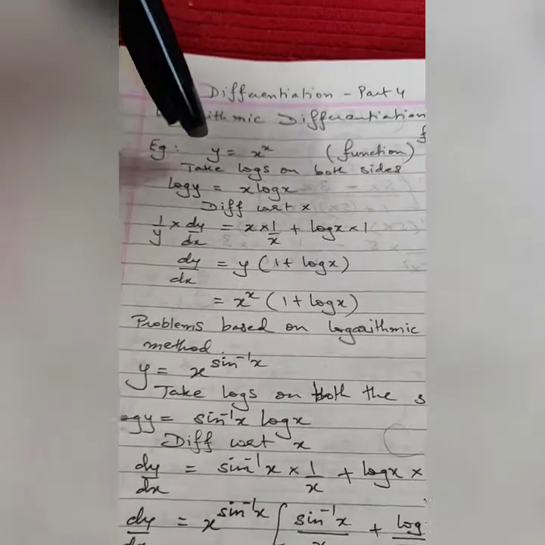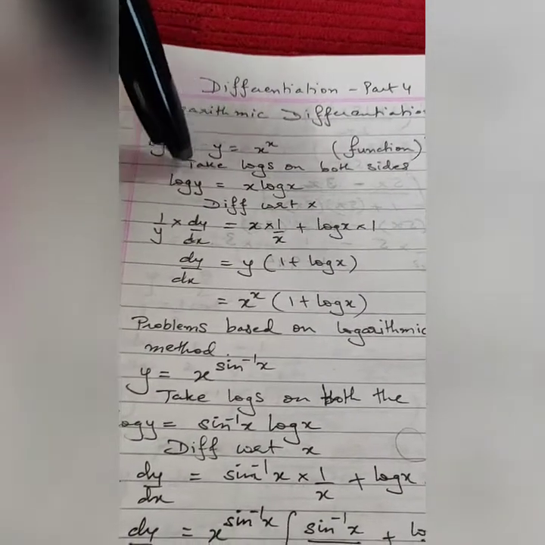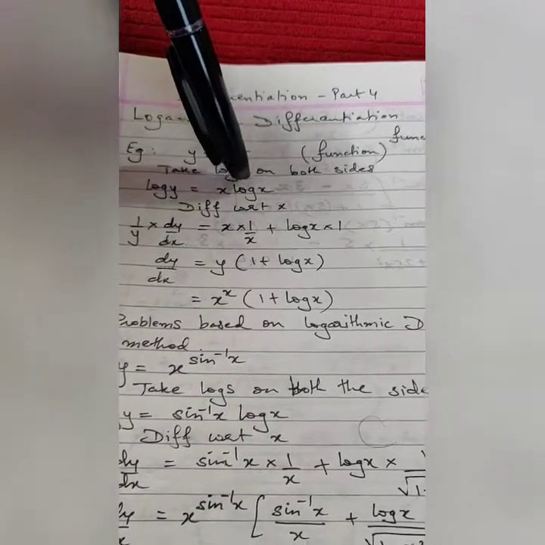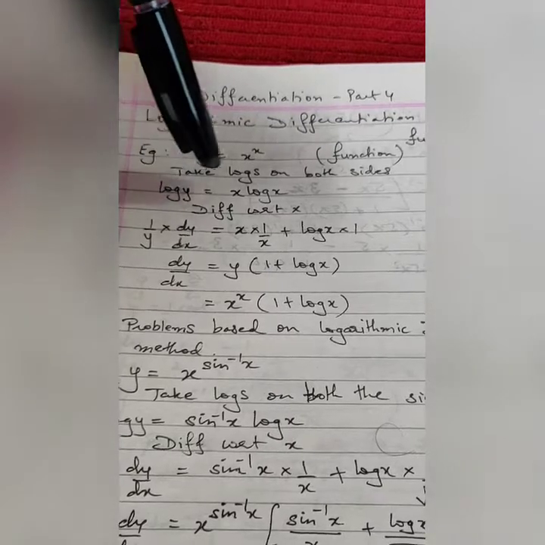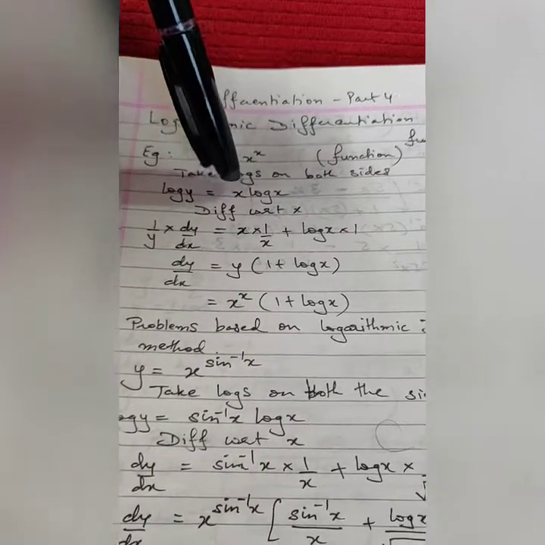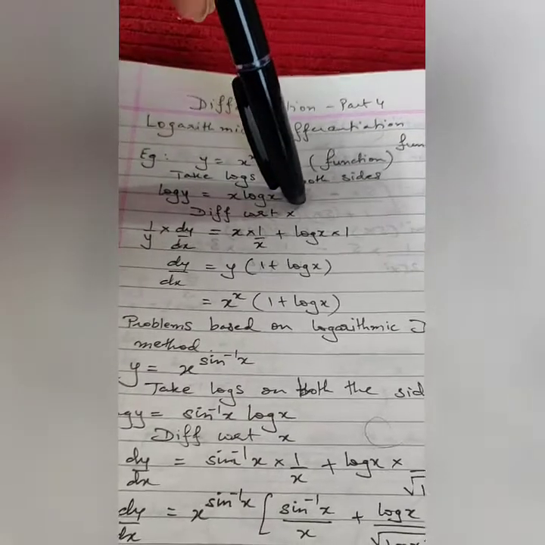Let's see how. So when we take logs on both sides, the left hand side is log y, and on the right hand side the power comes down, so x into log x. The left hand side is a chain rule which we will differentiate, and the right hand side is a UV rule which we will differentiate alongside. So let's differentiate with respect to x.